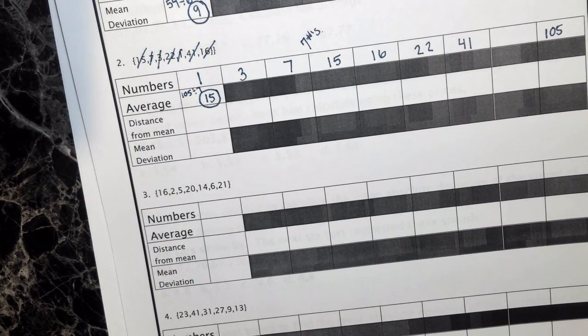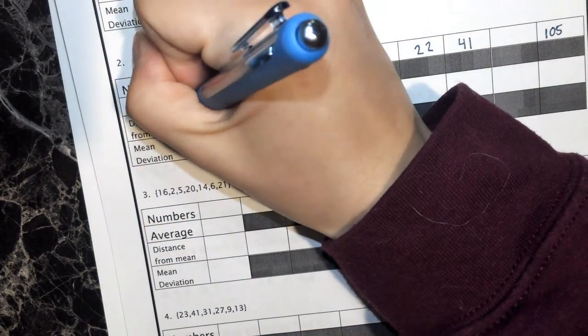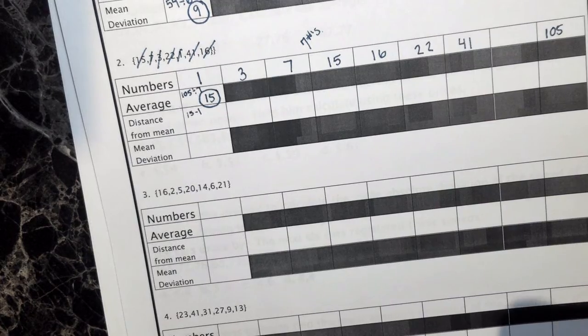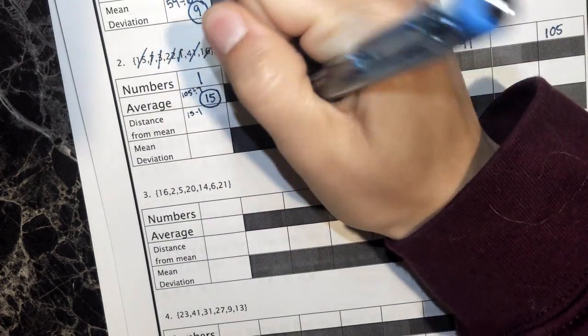So, distance from the mean, go ahead and find the distance from the mean on all these. So go ahead and set it up. Please pause, because I'm going to start going over it. Hopefully you have paused and actually gone through it. You're going to start with your larger number first, smaller number second.